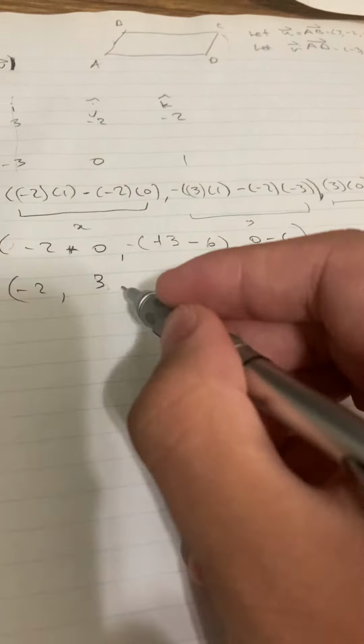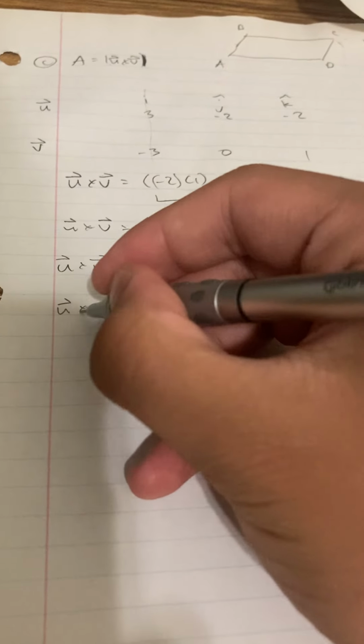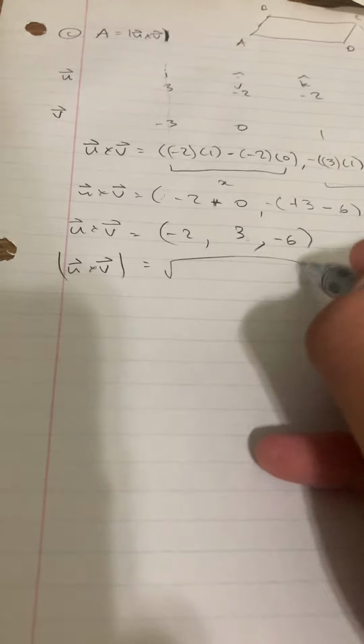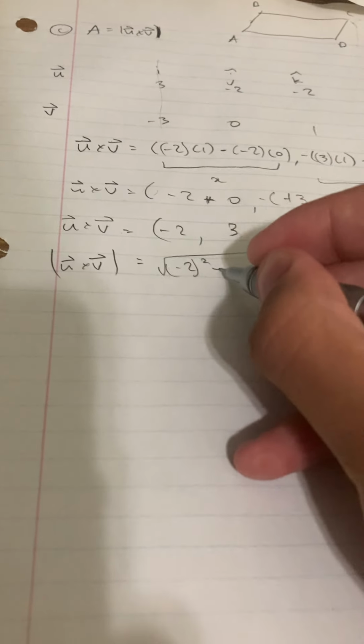And because we need to find the magnitude to find the area, we need to use the magnitude formula. So U times V, the magnitude would be -2 squared plus 3 squared plus -6 squared.